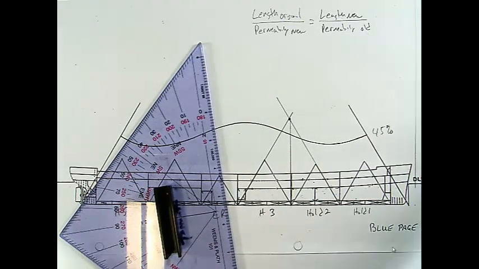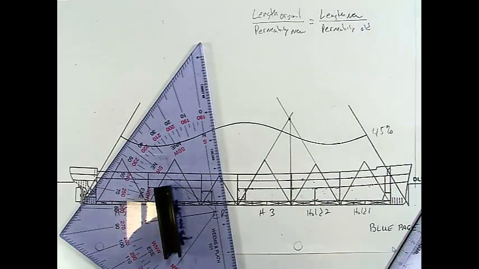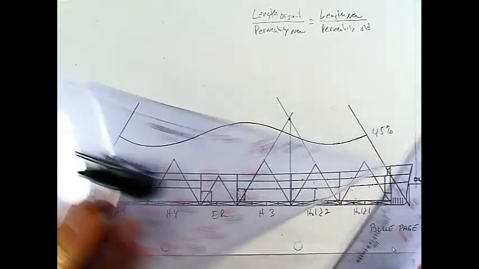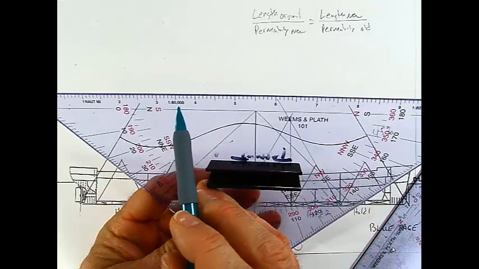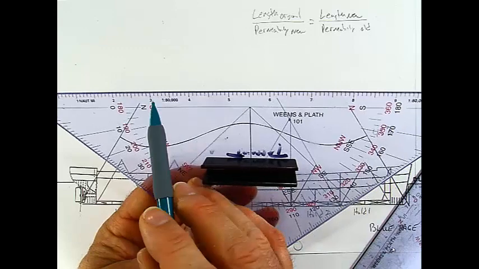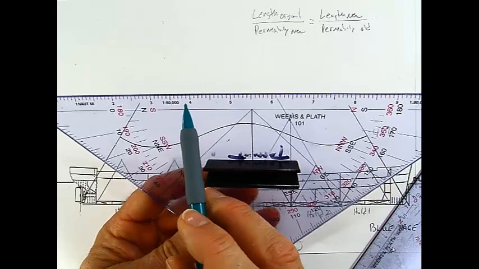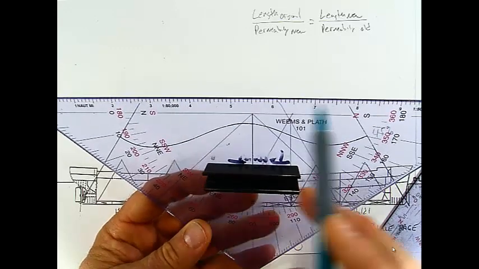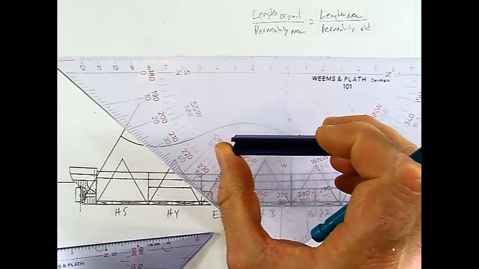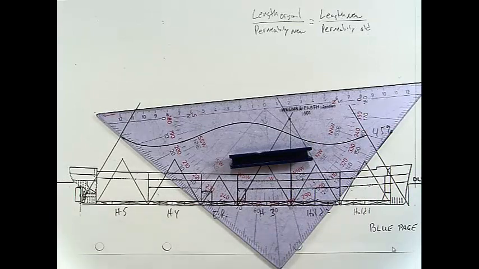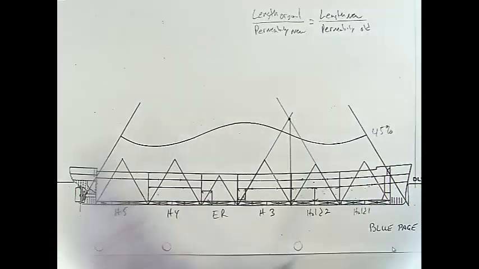Before we do this, though, we're going to need some tools to measure with. I have two different triangles here. This triangle is set up for a chart of 1 to 80,000 scale. These are not inches, millimeters, or centimeters; this is a 1 to 80. This triangle is in centimeters and millimeters, so I'm going to use that one because I'm more comfortable with it.